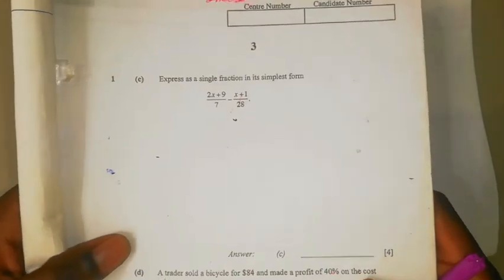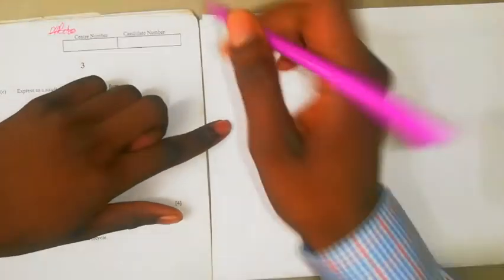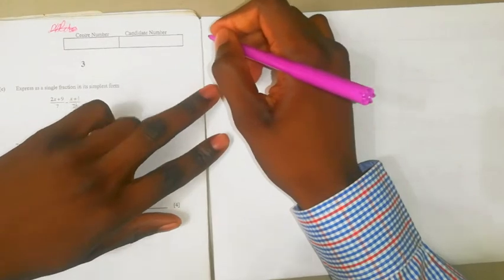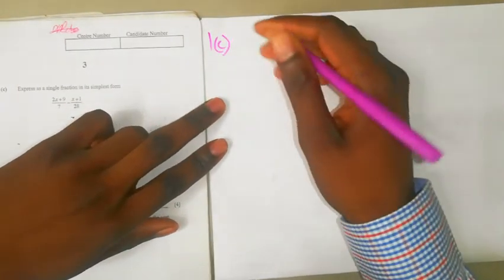This question has 4 marks. So I want to show you the key difference between that last question that we were doing and this one. The reason why that one was 3 marks and the reason why this one is 4 marks, you just have to pay attention here. So I'm answering this question. It's number 1C 2016.